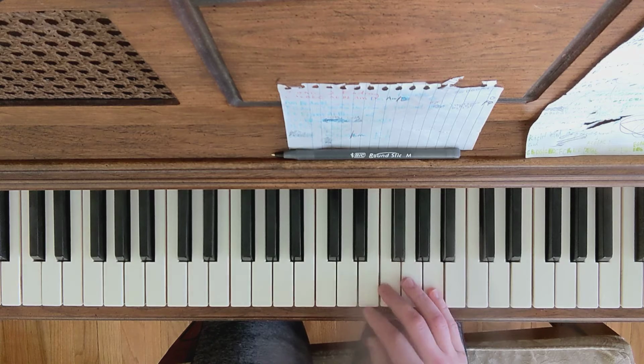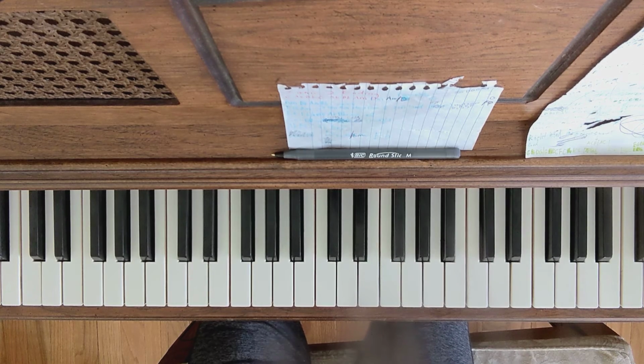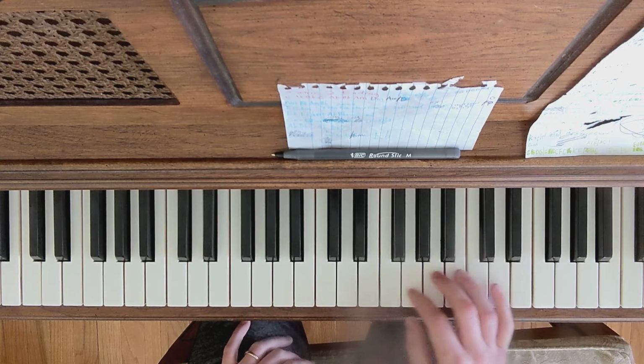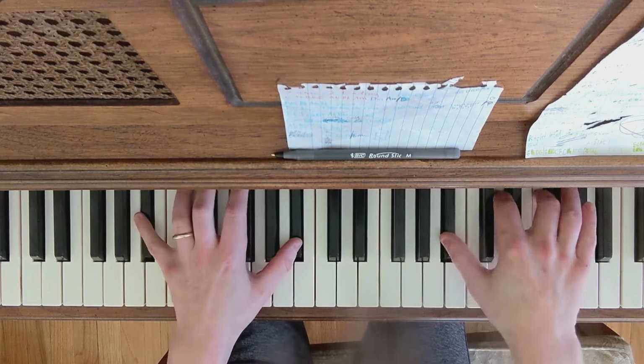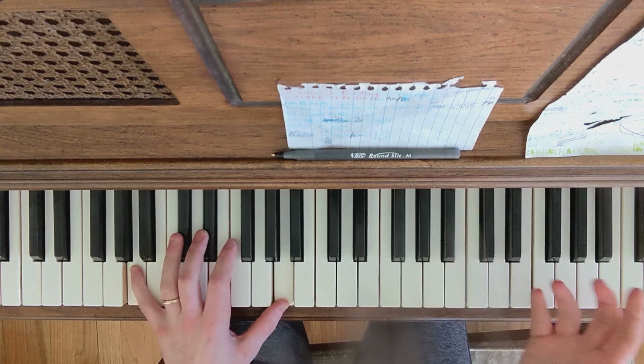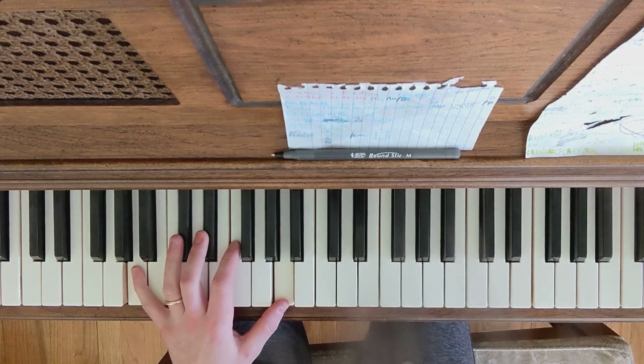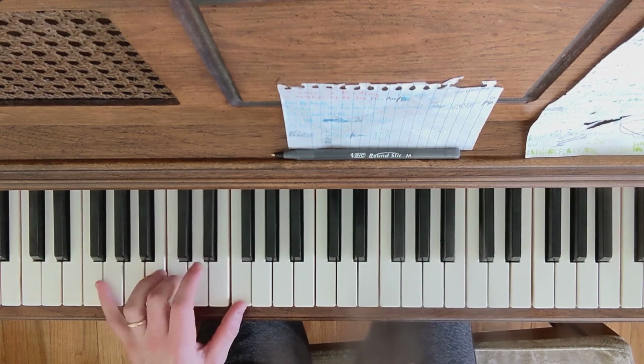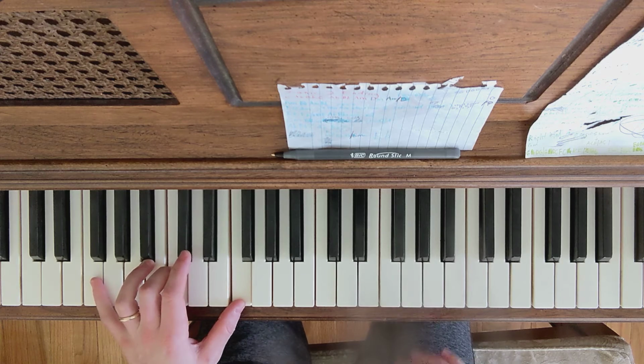So those are related. I couldn't find a way on piano to really make it sound that good, however I was playing it. So just note that those are the boring chords that you can throw in, like those little fills, if you want. However you can do it.